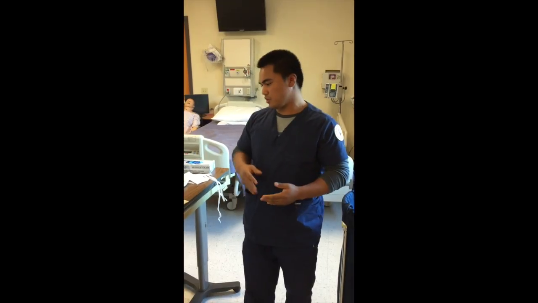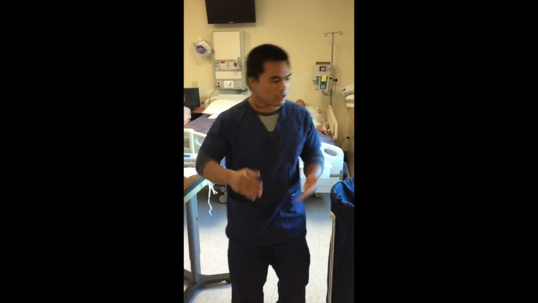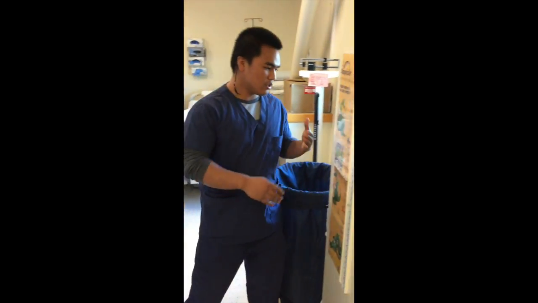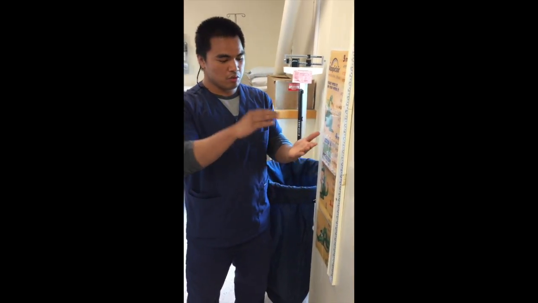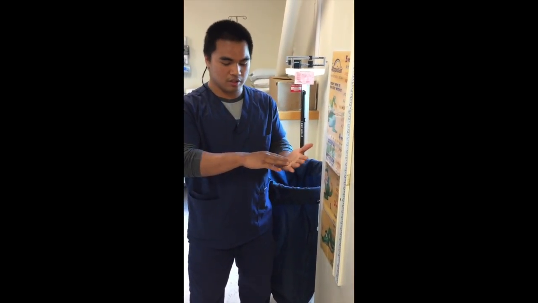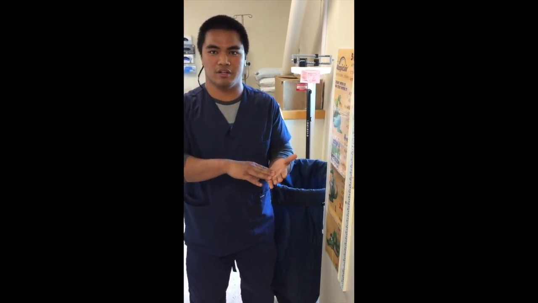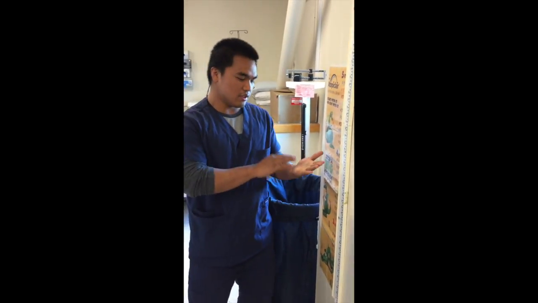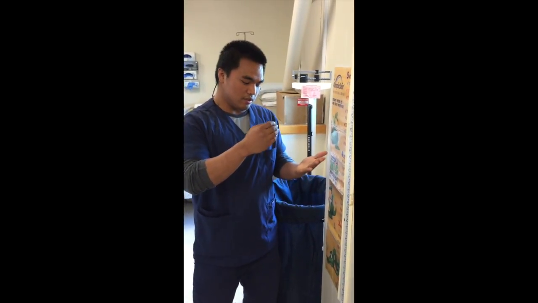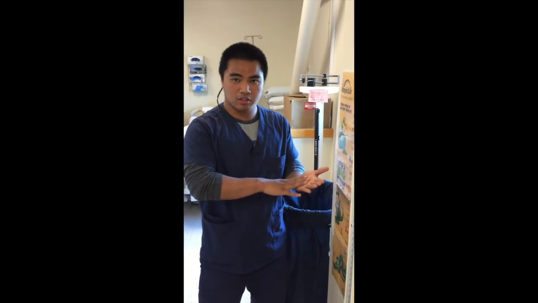So now I'm going to show you how to do a transmission-based precaution, which is going to be airborne. But before I do that, I will check the patient's chart. The patient's chart will tell me what kind of precaution they are under and what kind of equipment I will be putting on. On this chart, it says that the patient has an airborne precaution.